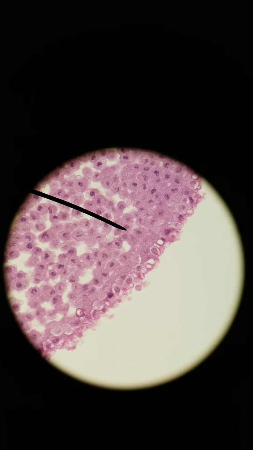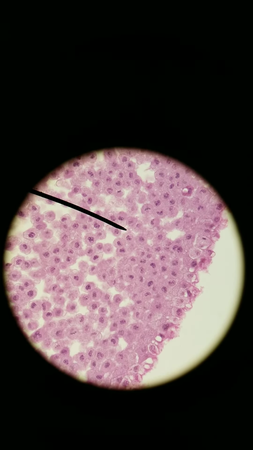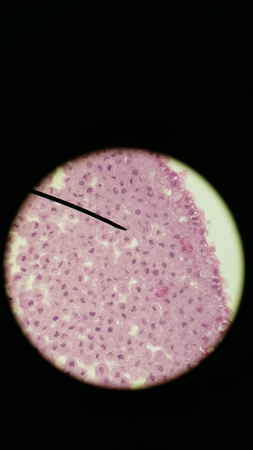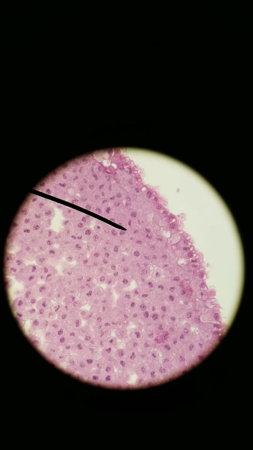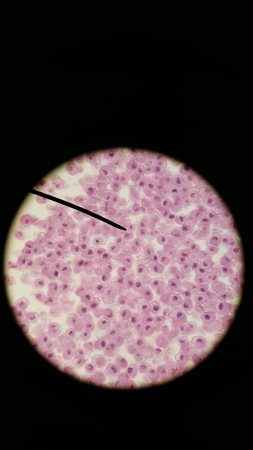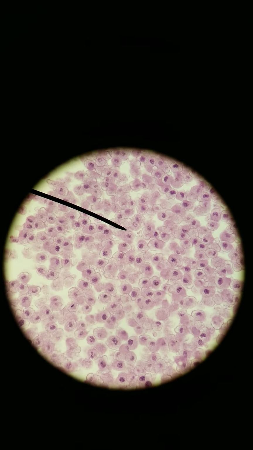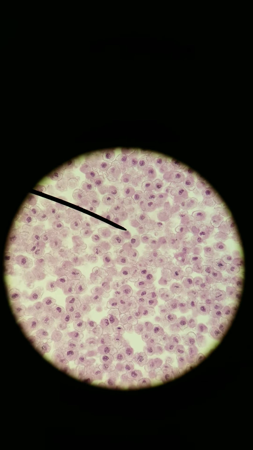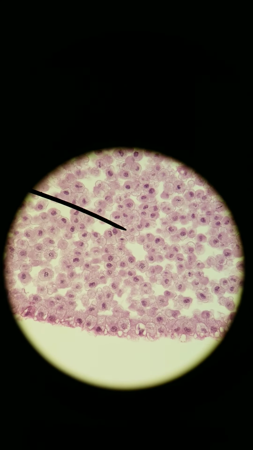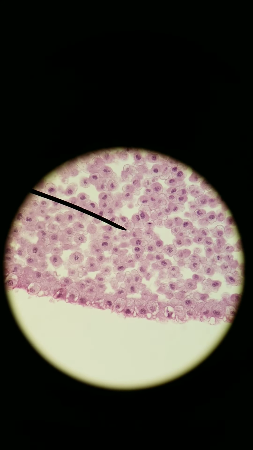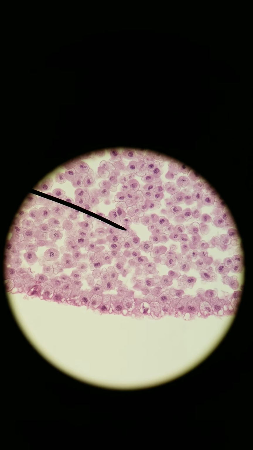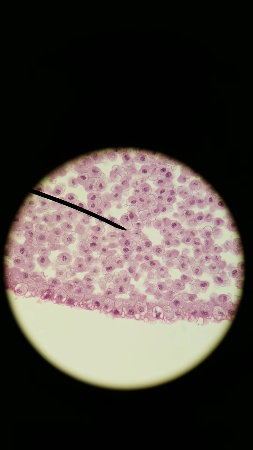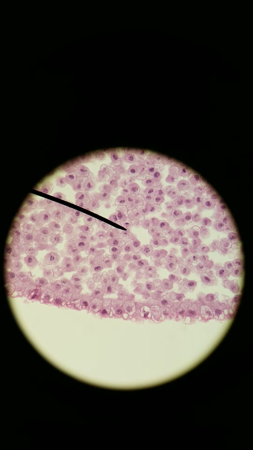I'll give it another second to see if I can find a good anaphase one. I cannot. I'm going to hop to another embryo. Great, okay. Here's another good one in telophase. You can see that the cleavage furrow of the cytokinesis has formed. So this cell is splitting into two.